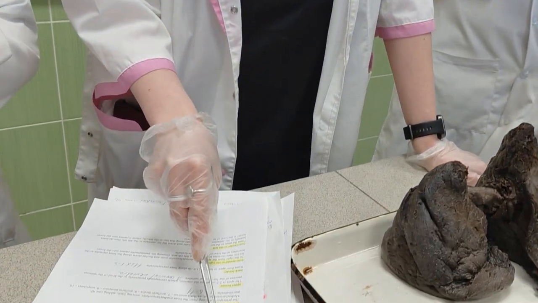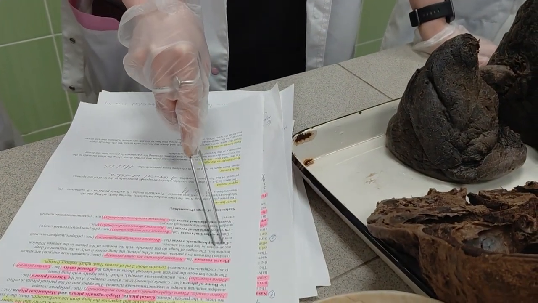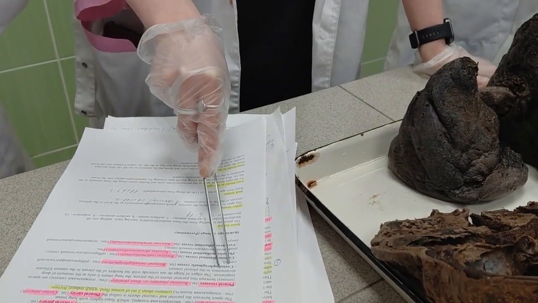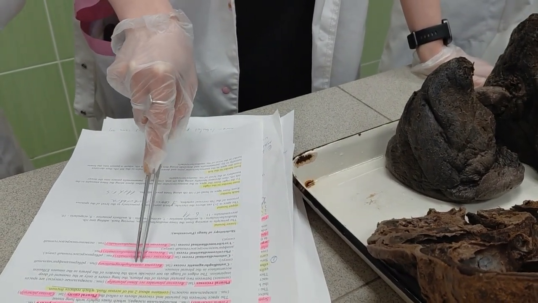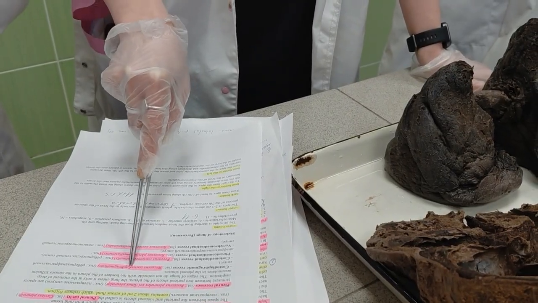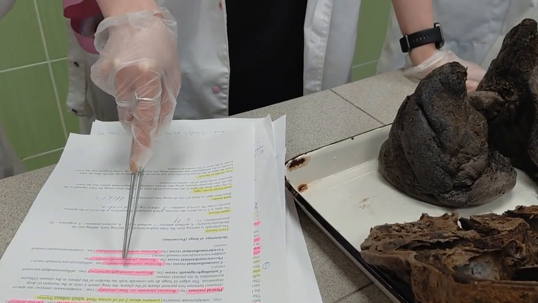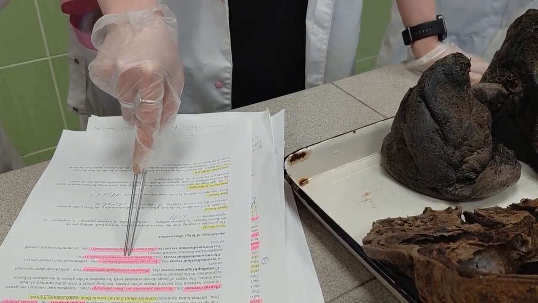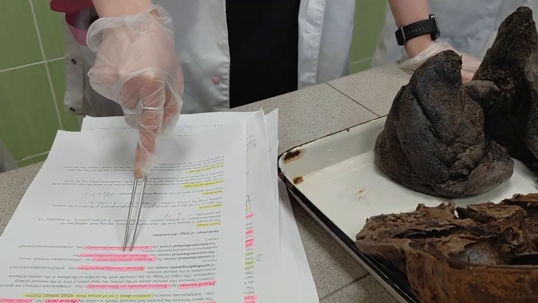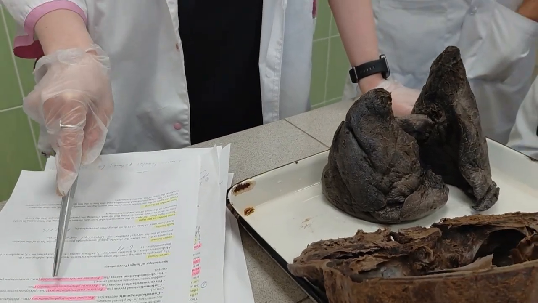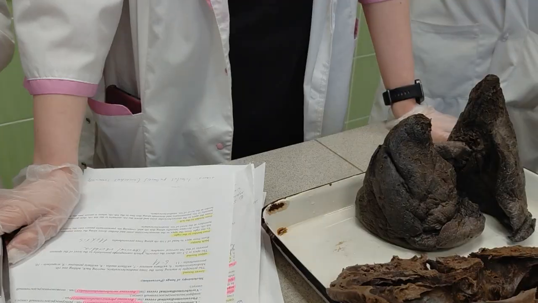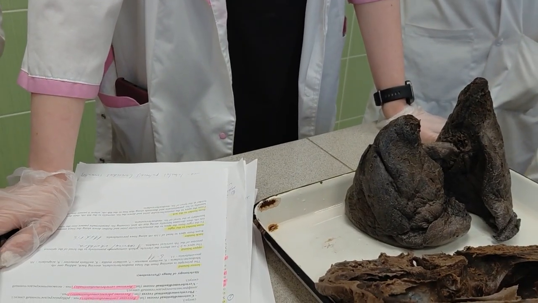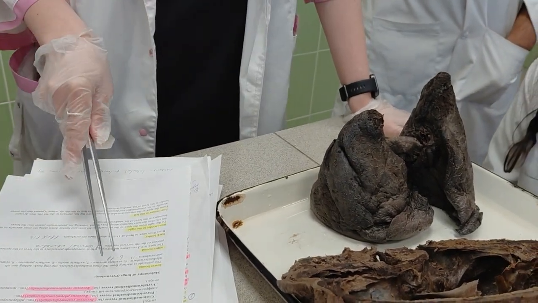Then we have the pleural recesses, pockets. This is a space between two parietal sheets of pleura. Costodiaphragmatic, located between the ribs and diaphragm, costomediastinal, phrenicomediastinal. Phrenic is a similar word to diaphragm, yes. And vertebromediastinal, between the vertebral column and mediastinum, yes, and mediastinum.